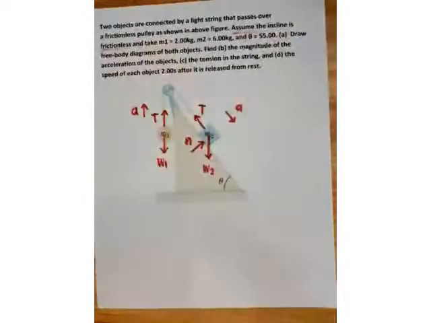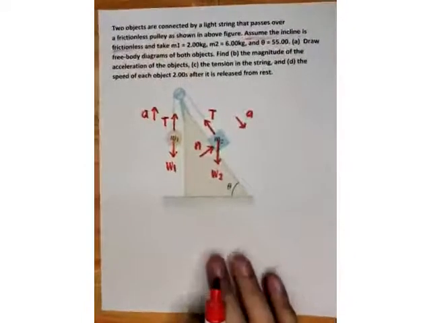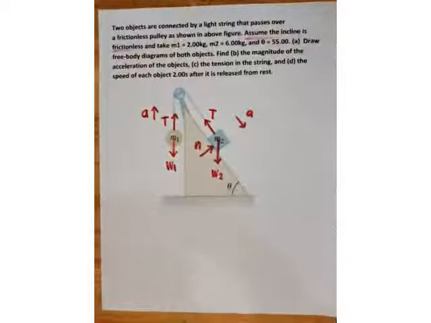Ayan, frictionless. So therefore, wala tayong frictional force. Okay? Ayan. So ganyan lang siya. So wala tayong frictional force. Okay, so let's proceed now. Ayan. So let's proceed to the next part.